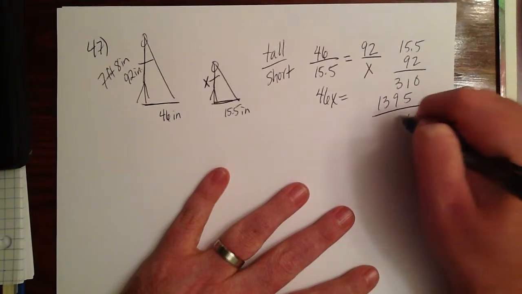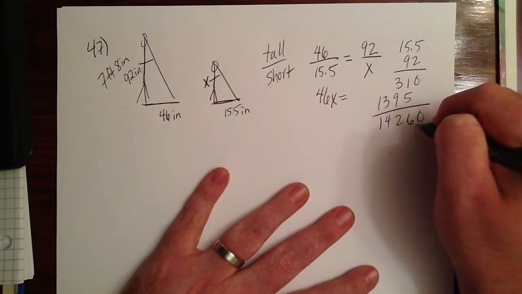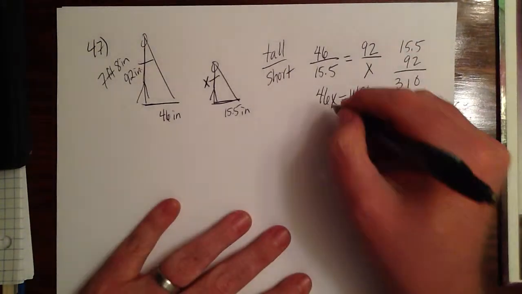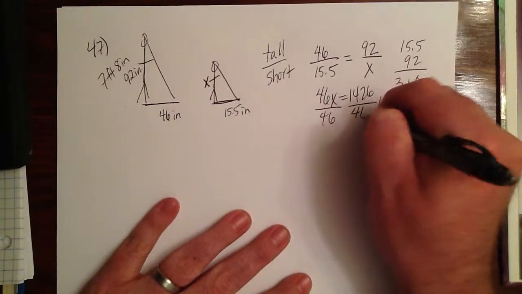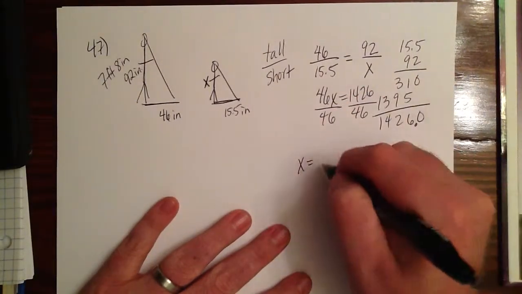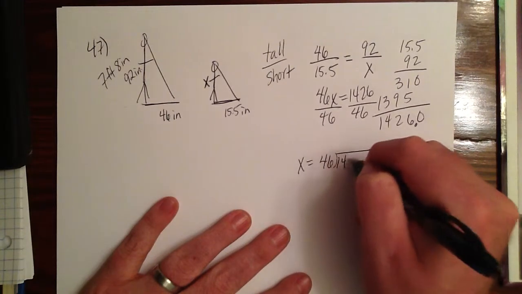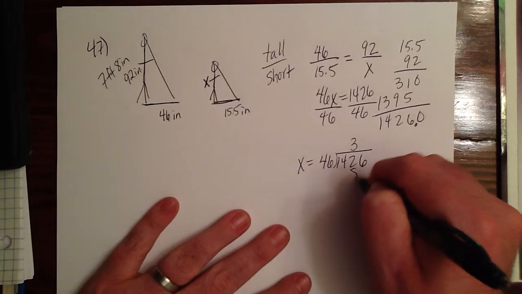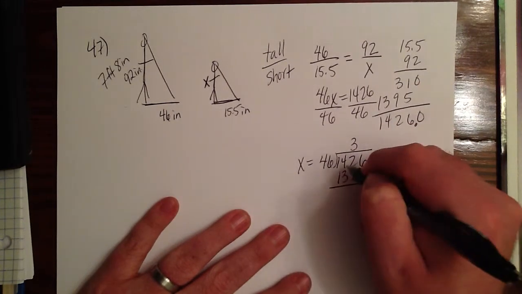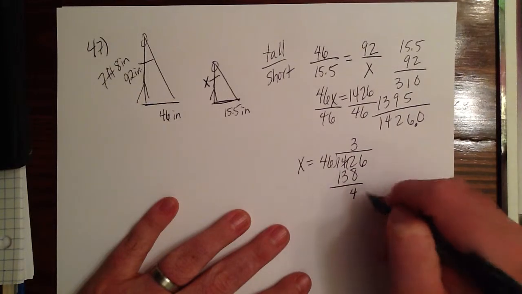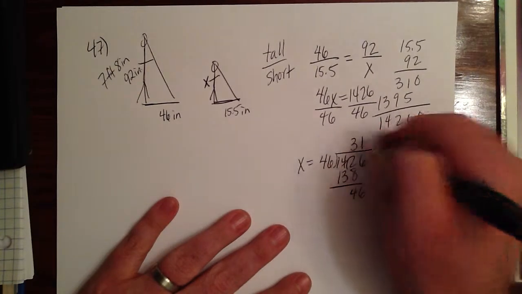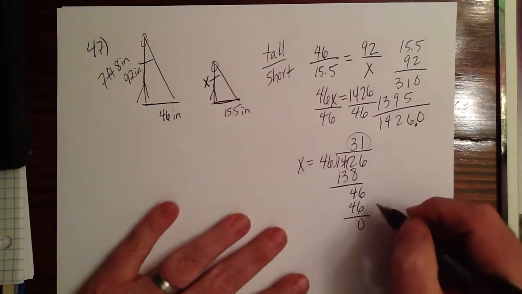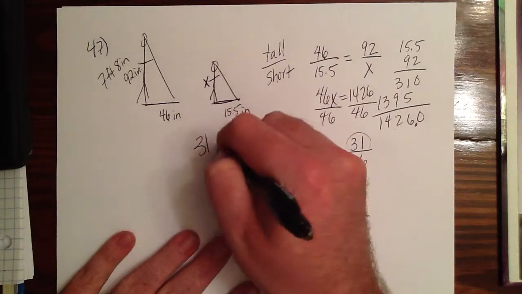When you add that, you get 1426, and then you divide both sides by 46, so x equals 46 into 1426. That goes 3 times, so 31, so x is 31 inches.